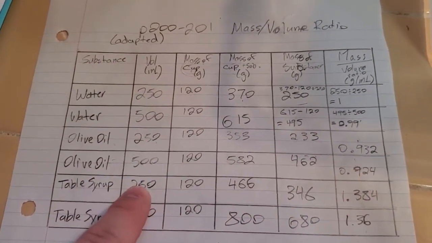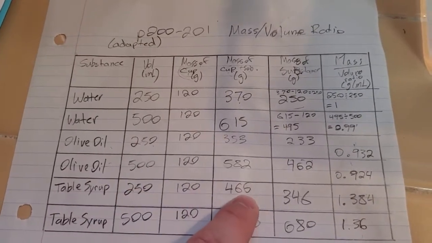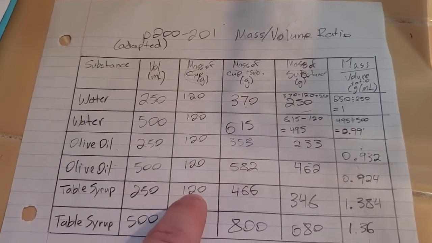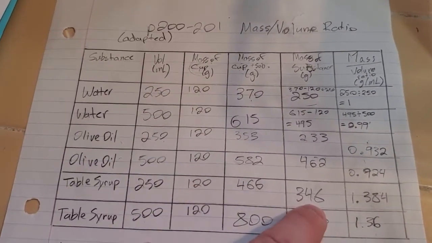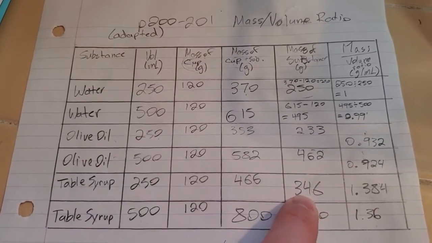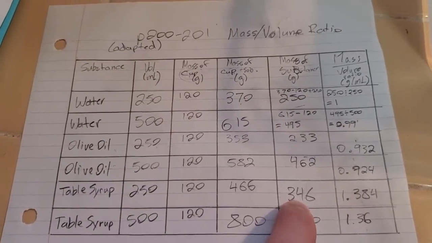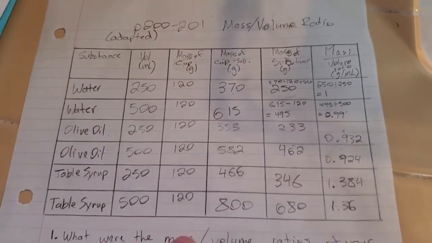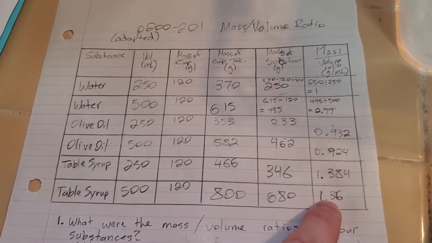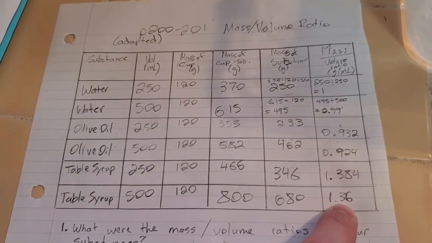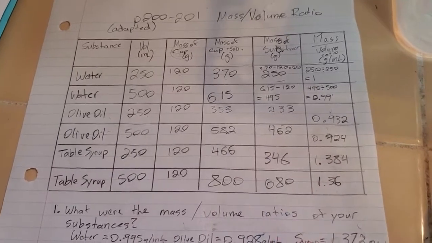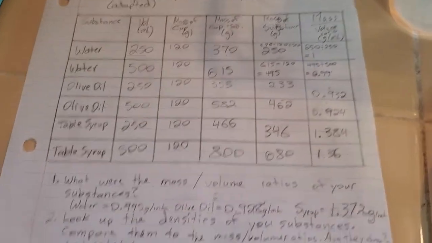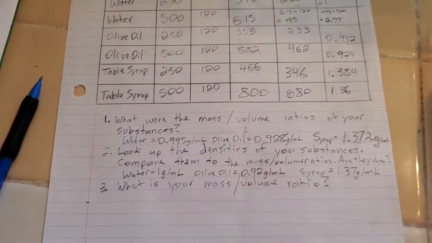I did the same thing, 250 milliliters with table syrup. It weighed 466 grams. Subtract the 120, that's the measuring cup I was measuring it in, and I ended up that the syrup itself weighed 346 grams. Take that, divide by 250, it's 1.384, and do that all again with 500 milliliters, and we ended up with 1.36 grams per milliliter. Add those up, divide by 2, it's 1.372 grams per milliliter. Okay, so that's what I got for question 1.